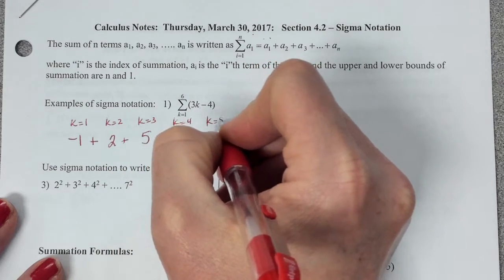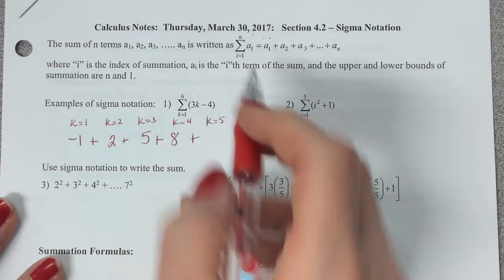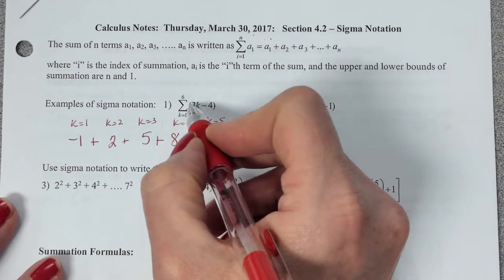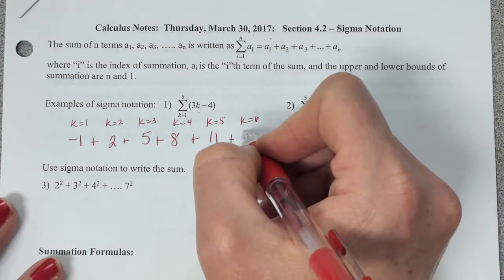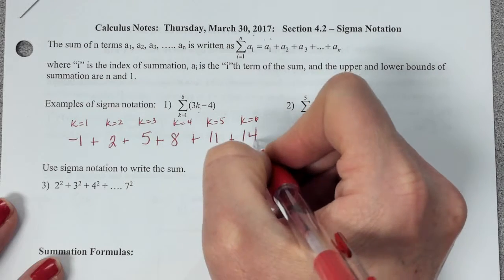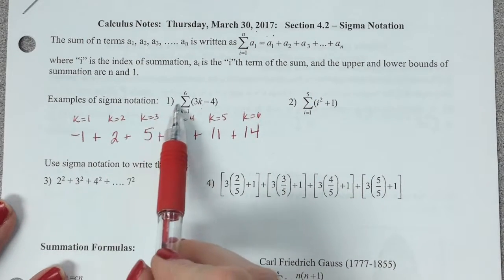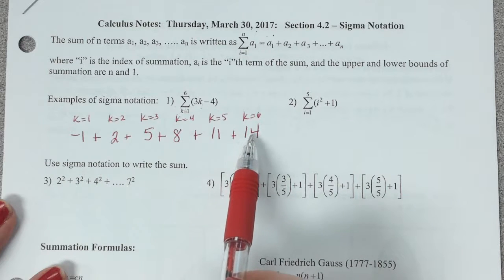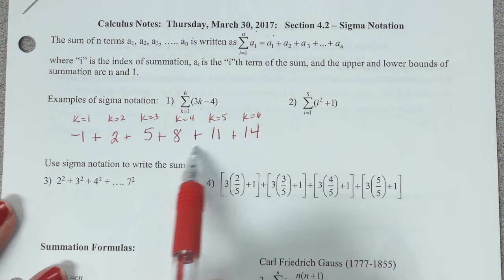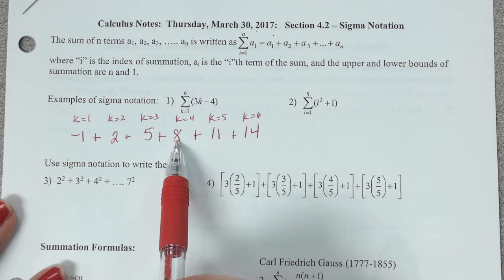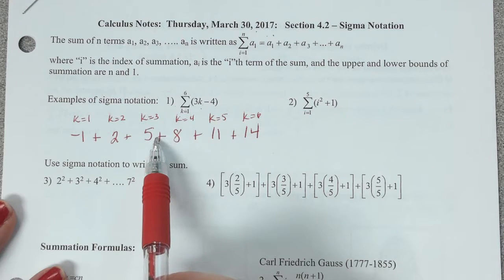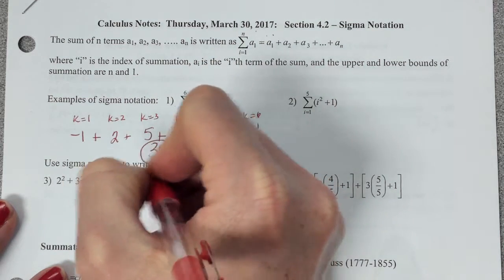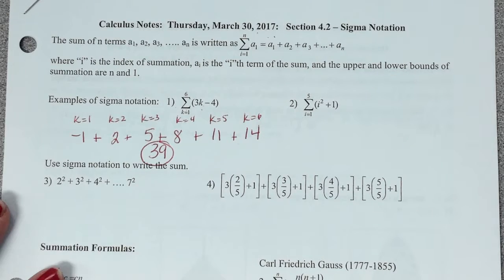Then plug in k equals 5. 3 times 5 is 15, minus 4 is 11. And I have to plug in k equals 6. So 3 times 6 is 18, minus 4 is going to be 14. And so the sigma notation tells us that it's a sum, so that's why I wrote it out as pluses, and I just have to add it. So it's 25. 25 plus 8 is going to be 33, plus 5 is 38. And then that would just be 1, so the answer would be 39. And you can add them up in any order, of course.